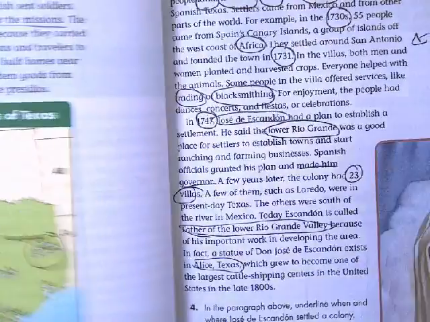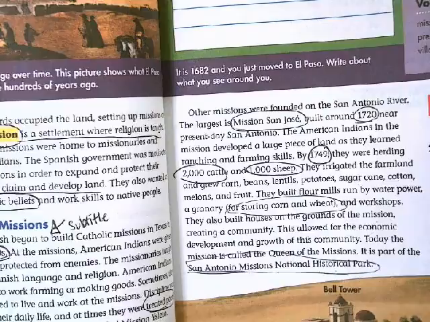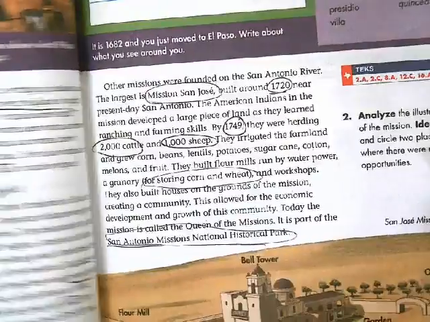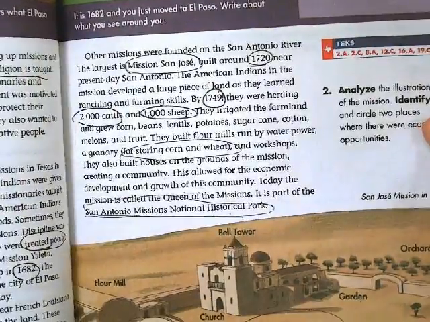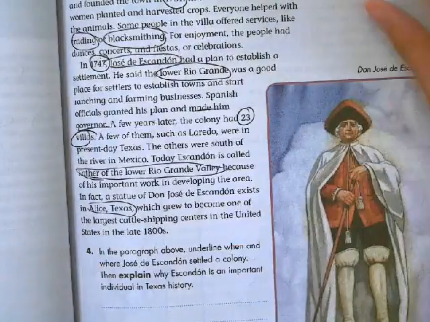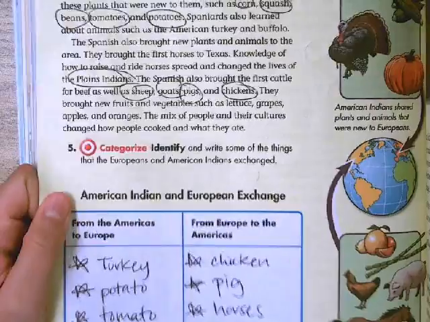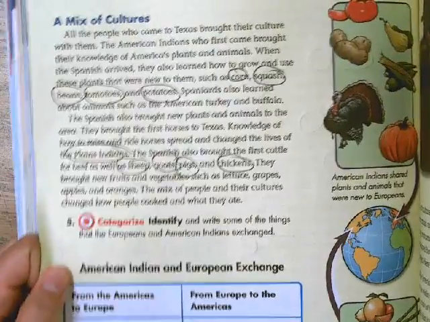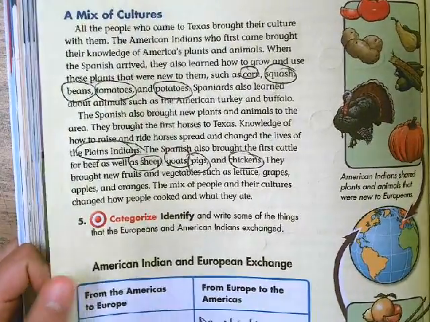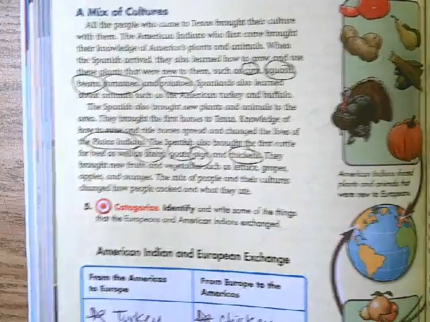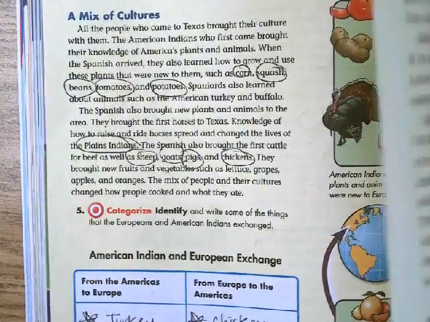Social Studies. We continued with our lesson on Spanish settlements. And let's see, we just got to read page 151 up to 154. So we're almost done with the lesson, 151 through 154. We will finish up the lesson with a quiz like we have been doing.